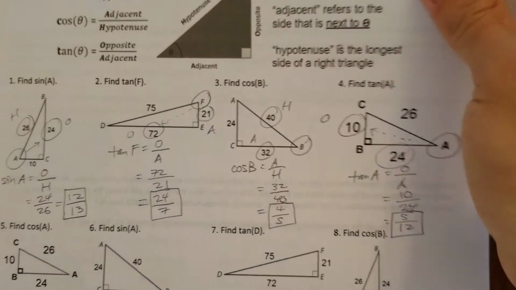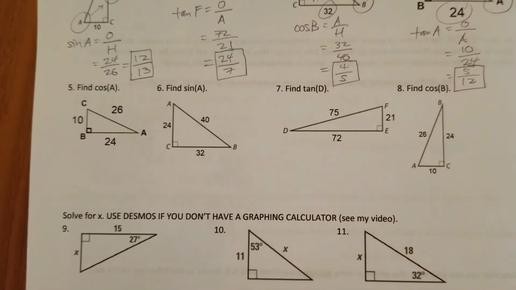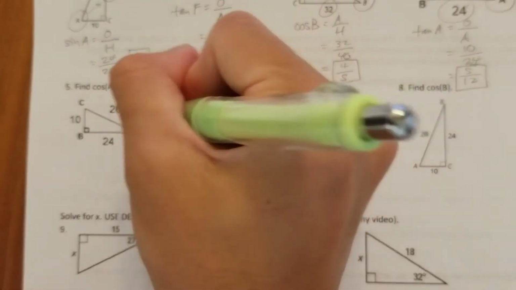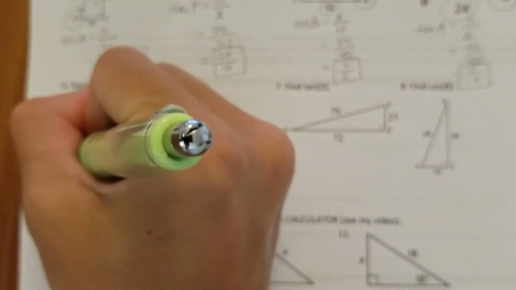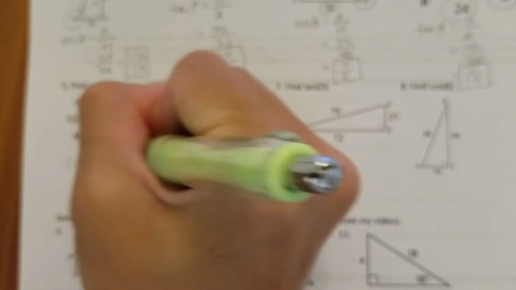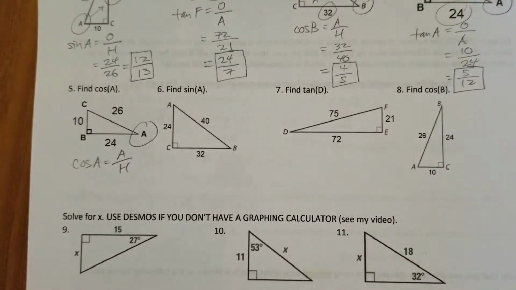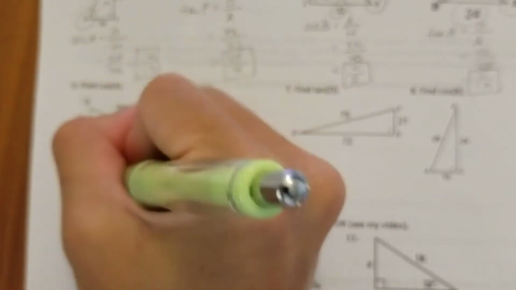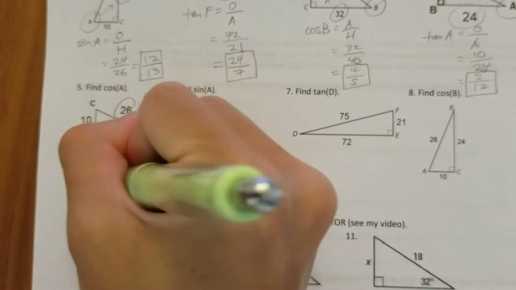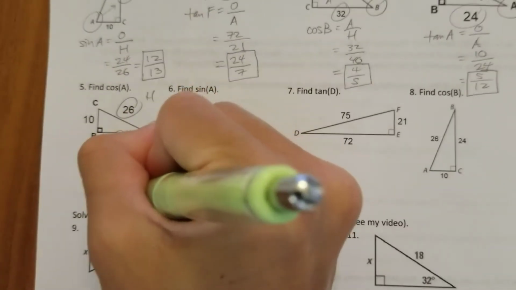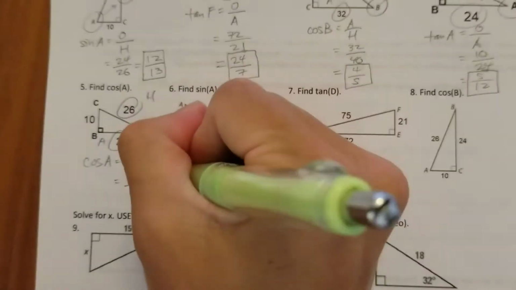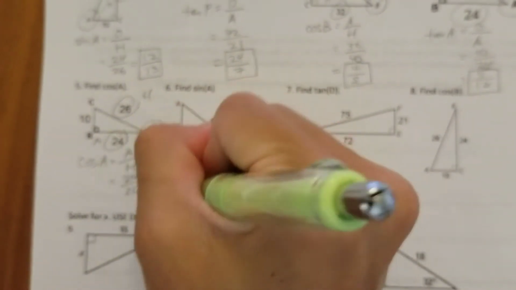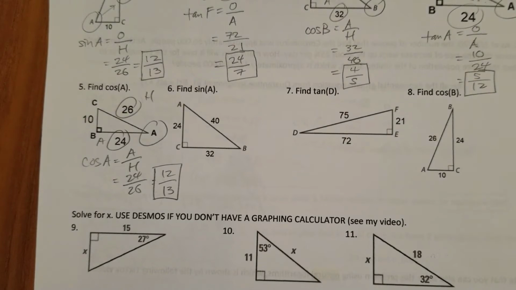Next one. Find cosine of A. Cosine of A equals adjacent divided by hypotenuse. This is the adjacent side. This is the hypotenuse. 24 divided by 26. 24 divided by 26 is 12 over 13.